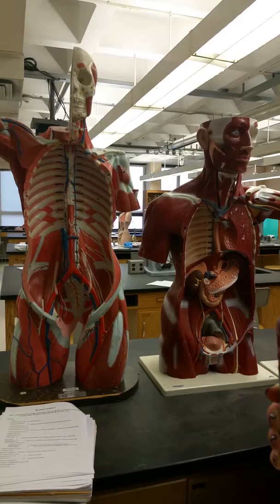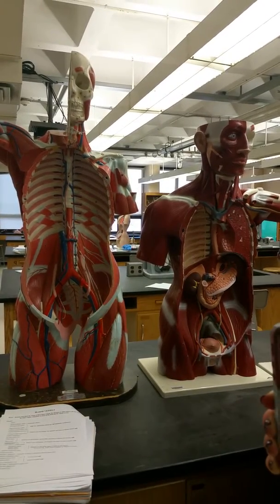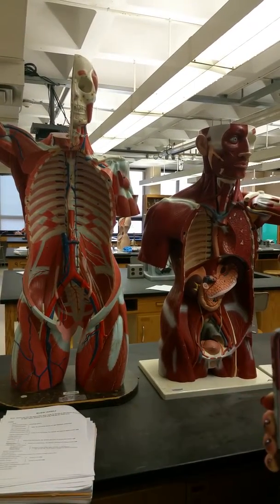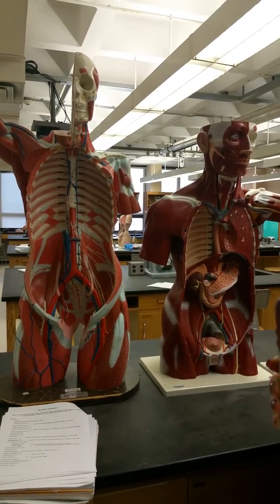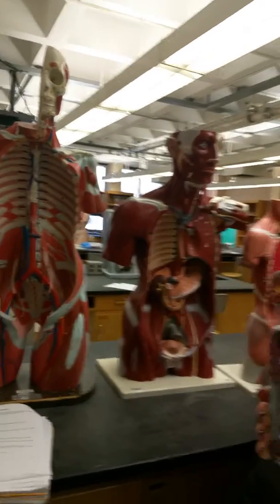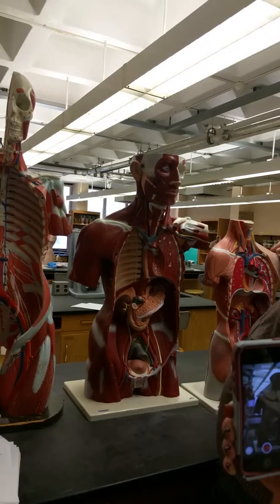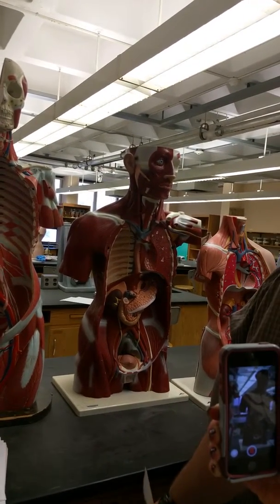And of course, I have already shown you the azygous vein in the cat. On these torso models, the smaller torso models that are on each table, the azygous vein is not shown.